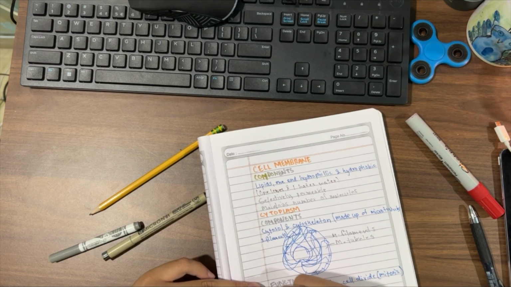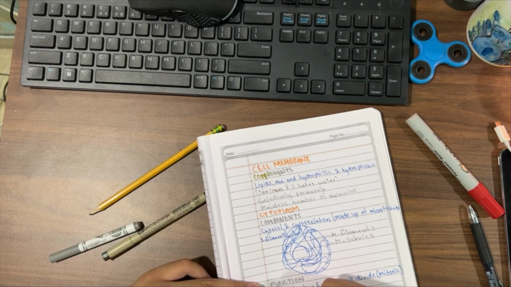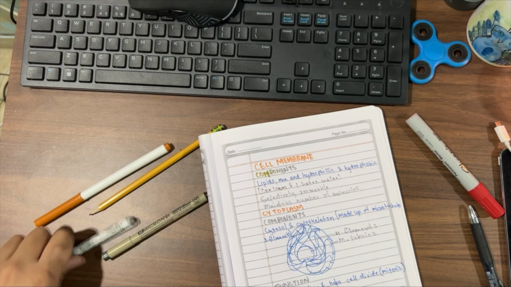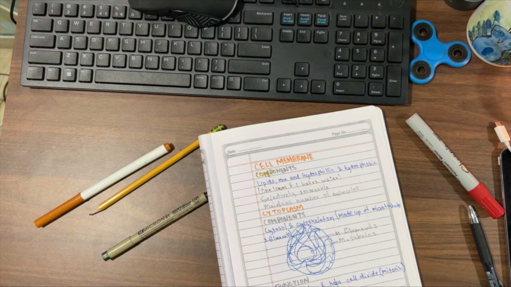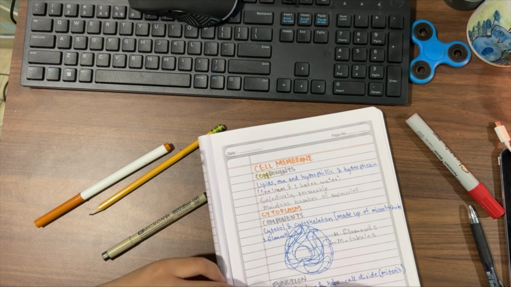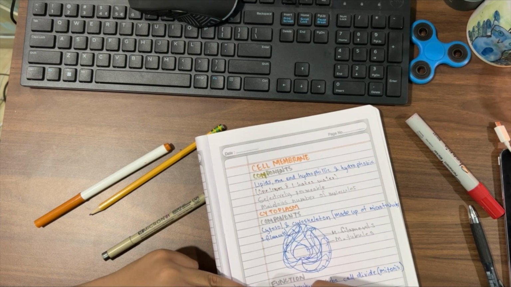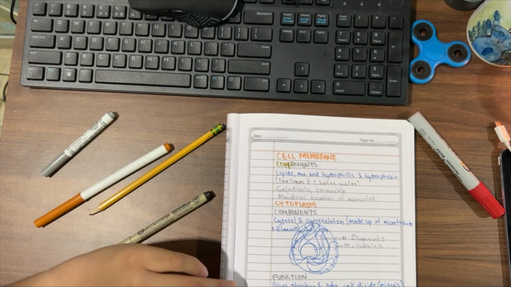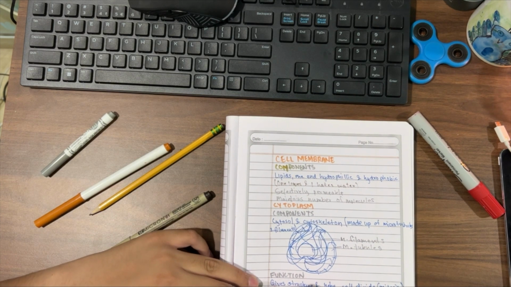The nucleus is actually very important for the cell. It has many main components. It has the nuclear pores, nuclear membrane, the nucleolus, the DNA, and the nucleoplasm. Now, all of these five together have one goal: to make ribosomes. And these ribosomes will leave the nucleus through the nuclear pores.